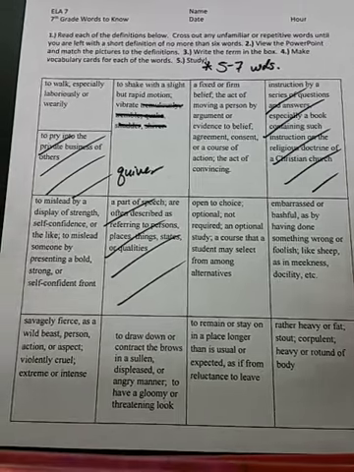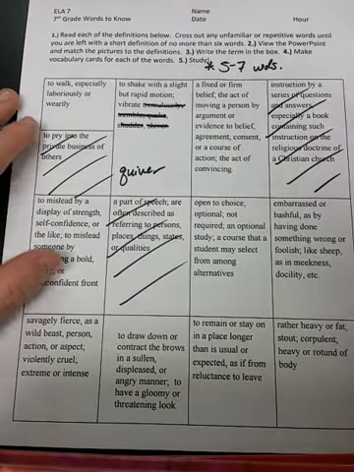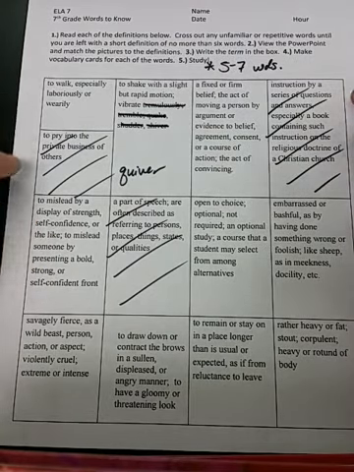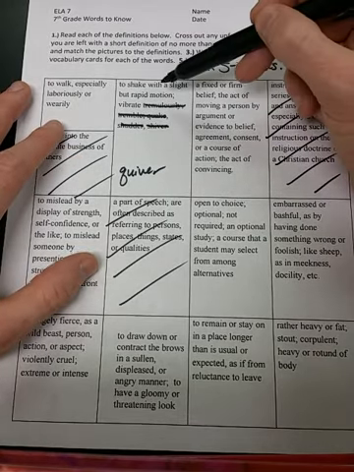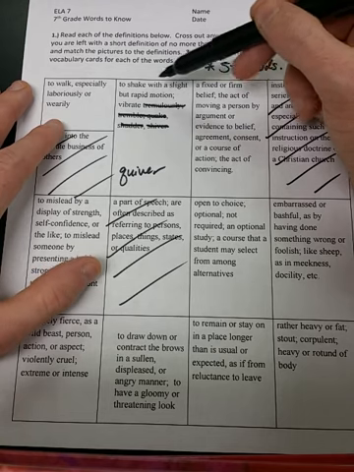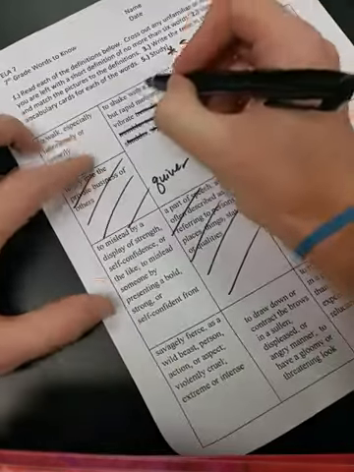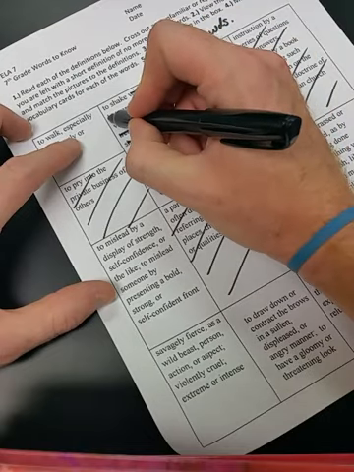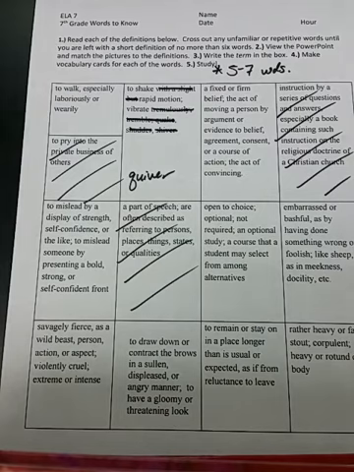Alright, and now we got to get this down to about 5, 7 words. We got 1, 2, 3, 4, 5, 6, 7, 8, 9. That's a little bit too much, so we want to take out some unnecessary words, okay? So, to shake with a slight but rapid motion. Well, I think the sentence is going to mean the same thing if it just says to shake in rapid motion. So let's go ahead and take out some of these unnecessary words. To shake, rapid motion, and vibrate.